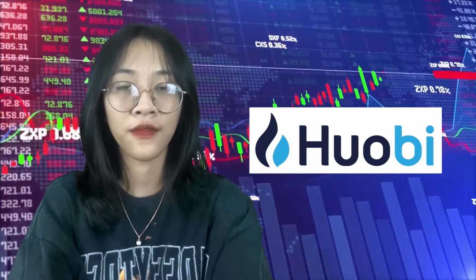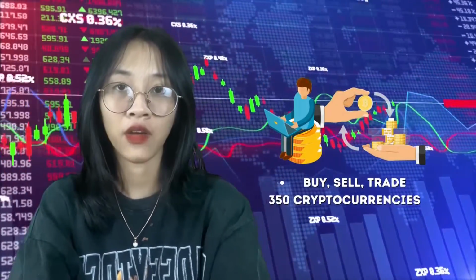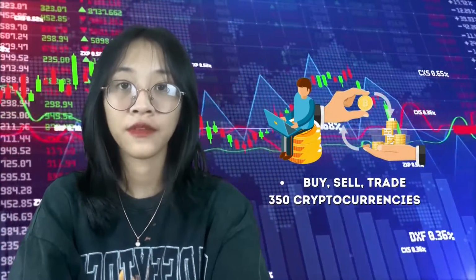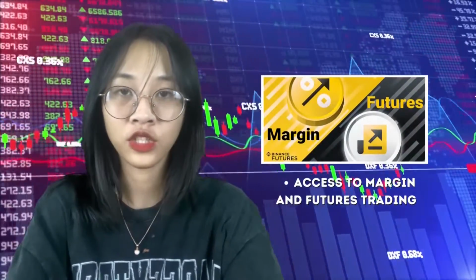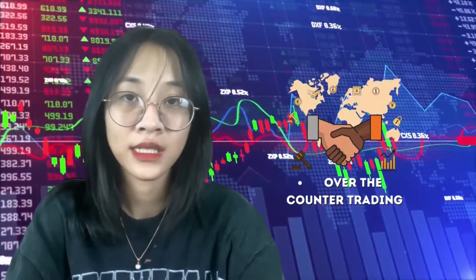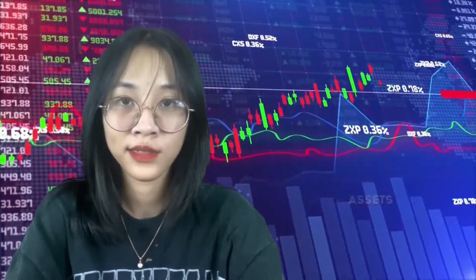Huobi Global is a cryptocurrency exchange with advanced trading capabilities. This exchange allows users to buy, sell, and trade around 350 different cryptocurrencies, as well as access margin and futures trading bots, over-the-counter (OTC) trading, and staking crypto assets for rewards. It also offers loans for traders to borrow against their holdings.